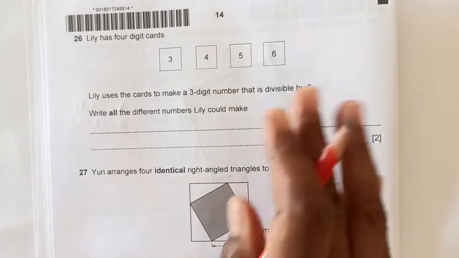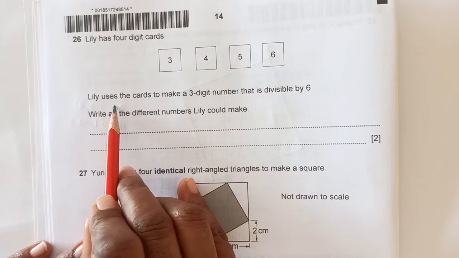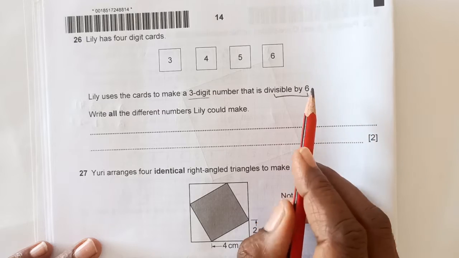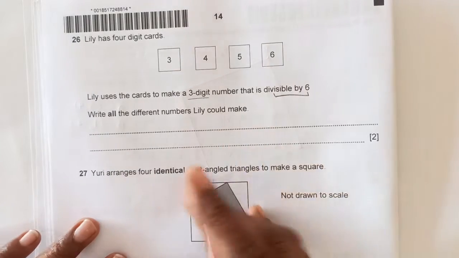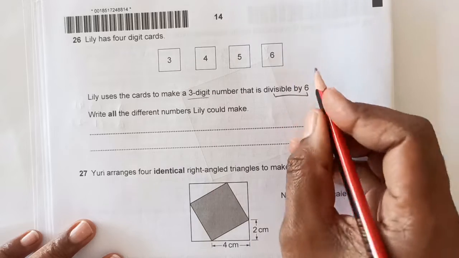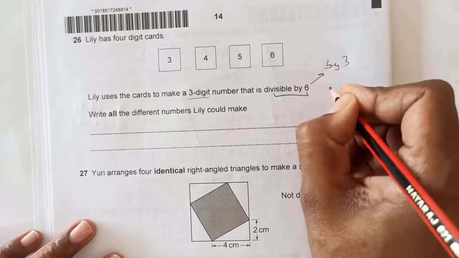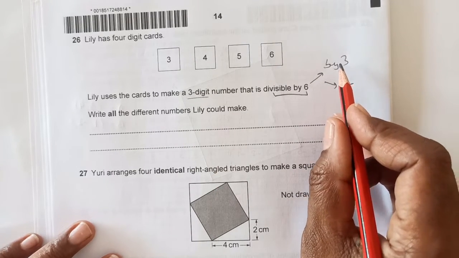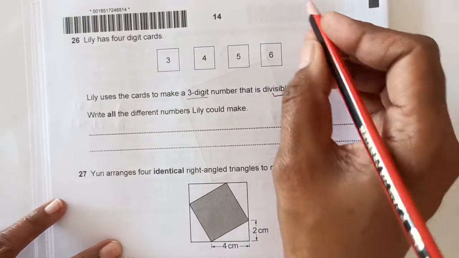So see this number 20. Lily has 4-digit cards, 3, 4, 5 and 6. Lily uses the cards to make a 3-digit number that is divisible by 6. Write all the different numbers Lily could make. A number is divisible by 6 when it is divisible by 2 and 3 also. So by 2 it should be an even number, and by 3 the digit total should be divisible by 3.